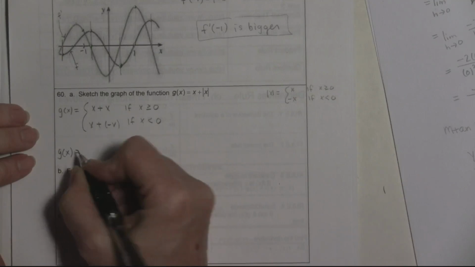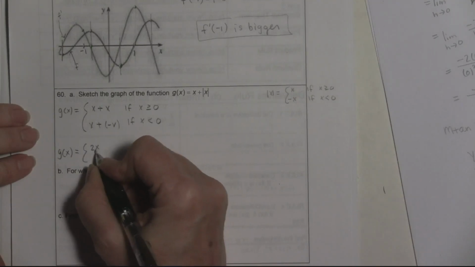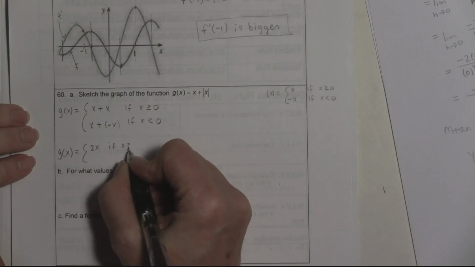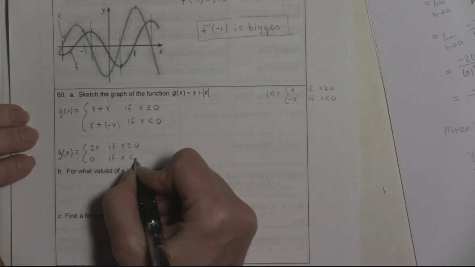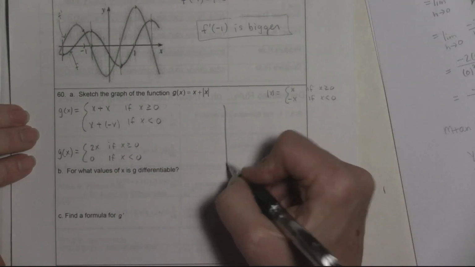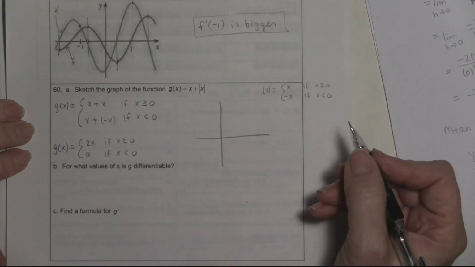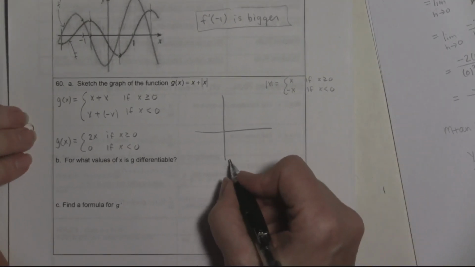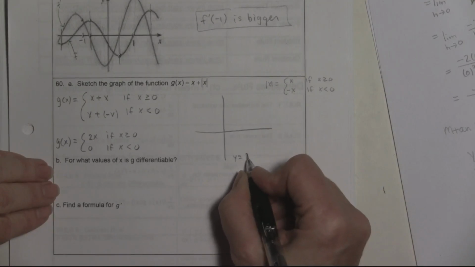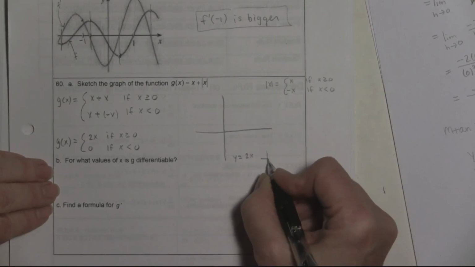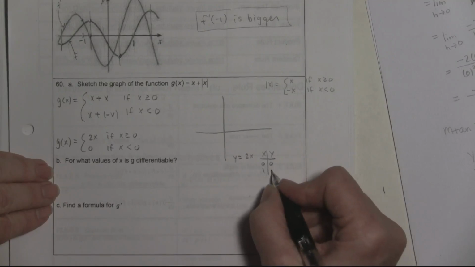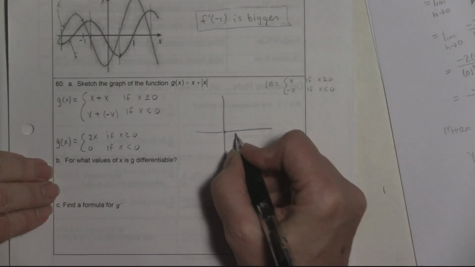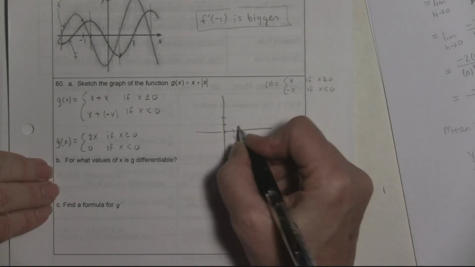So g of x is equal to 2x, and that's if x is greater than or equal to 0, and 0, and that's if x is less than 0. So I'm going to make a sketch right here. I have above 0, y equals 2x. That's a line, so I can just pick 2 points. I'll pick 0, I get 0. It is defined at 0. And if I pick 1, I get 2. So 0, 0, and 1, 2.